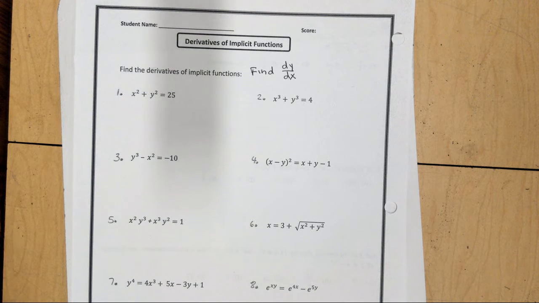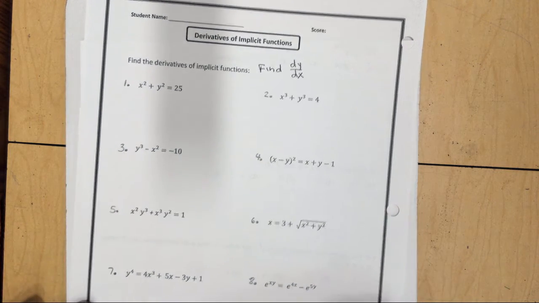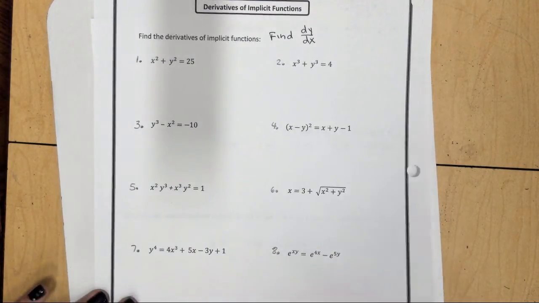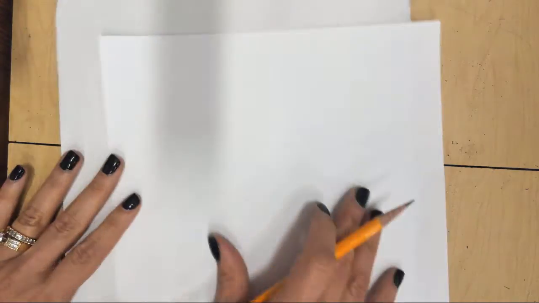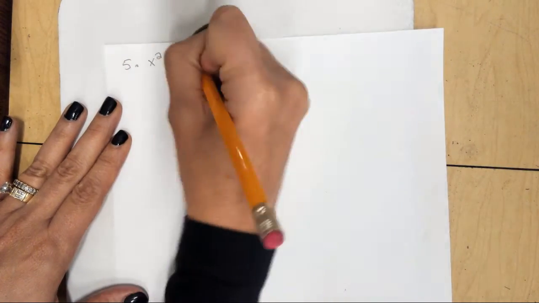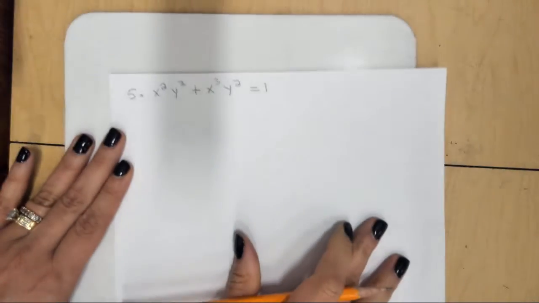I just wanted to go over one of these derivatives of implicit functions so that you have something to refer to. So from this worksheet, let's look at number 5. And I'll rewrite it here. So this was number 5, and it's x squared y cubed plus x cubed y squared equals 1.